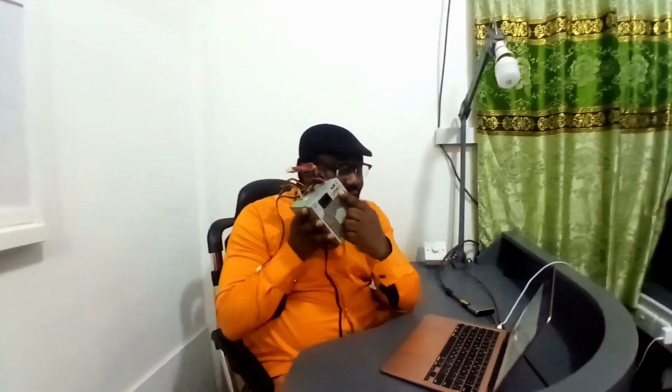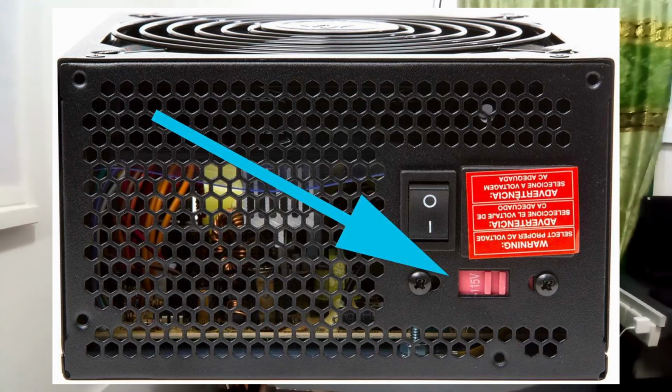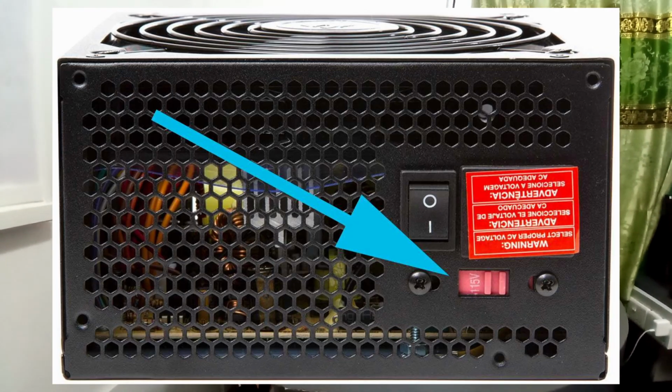Now, this power supply unit is a little bit special because it has a small switch here. Have you seen this switch? If you check this very well, you will see that it allows you to switch between 110 and 220.